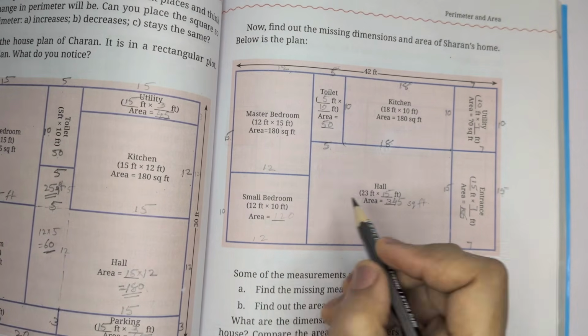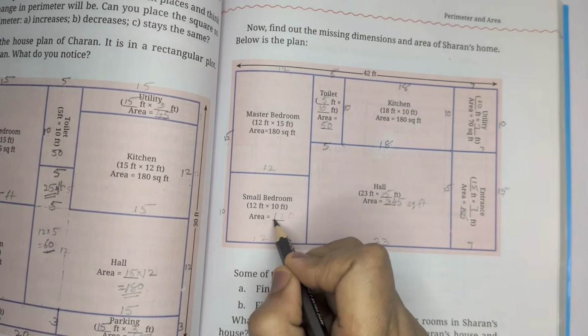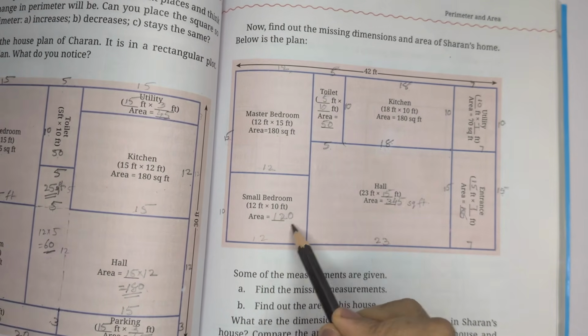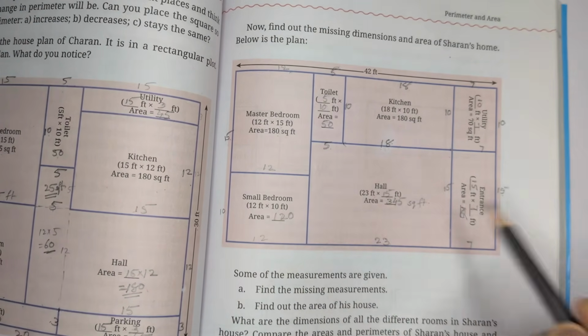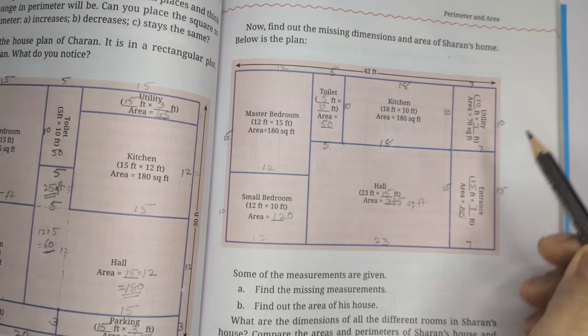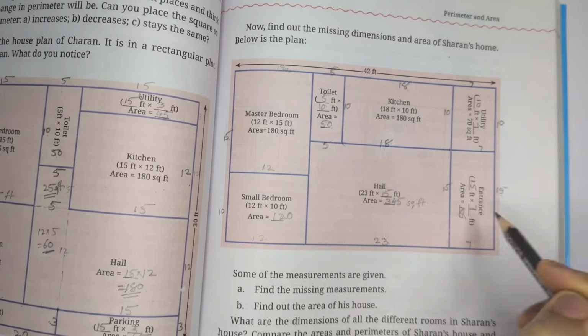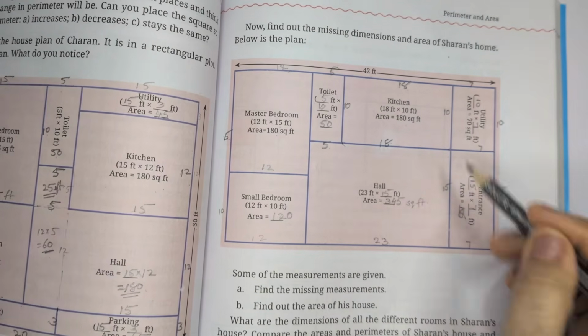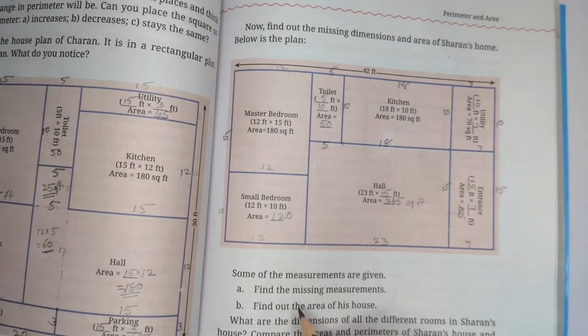Now we got all the measurements here. 12 into 10, 120. Here 180, 120, 50, 180, 345, 105, 70. If you are adding all the areas of each room, we will get the total area. So find the missing measurements, that already we got. Next, find out the area of the house.